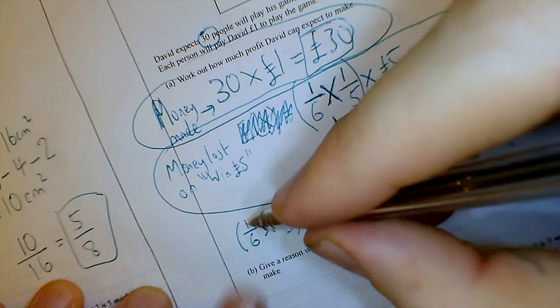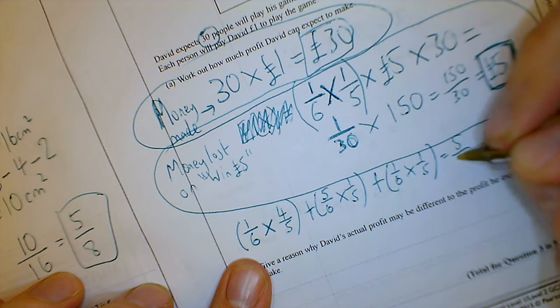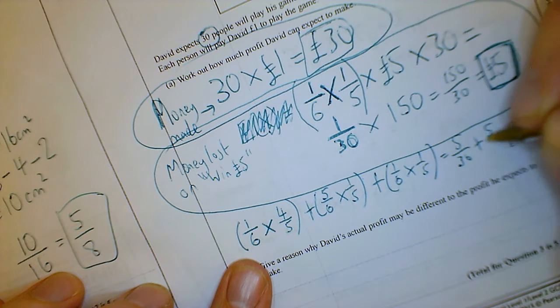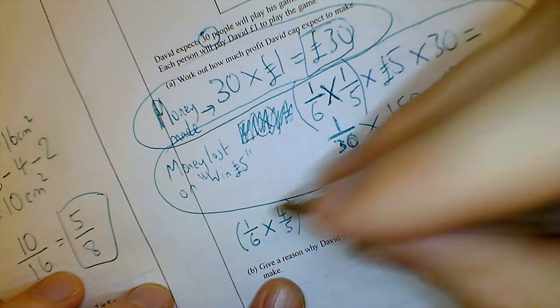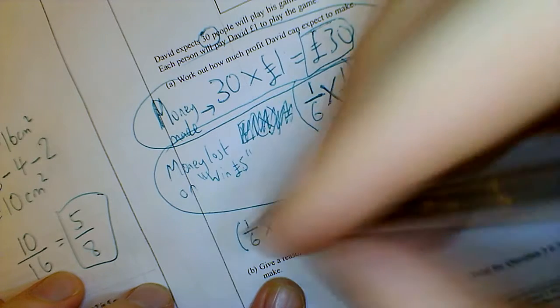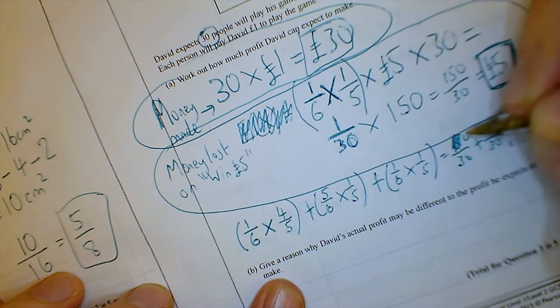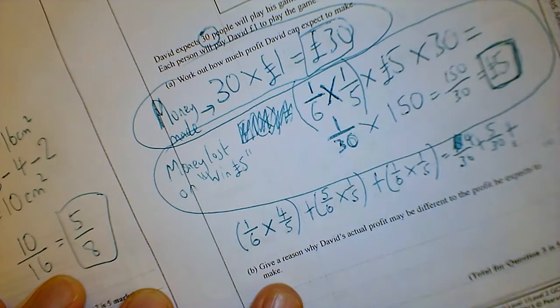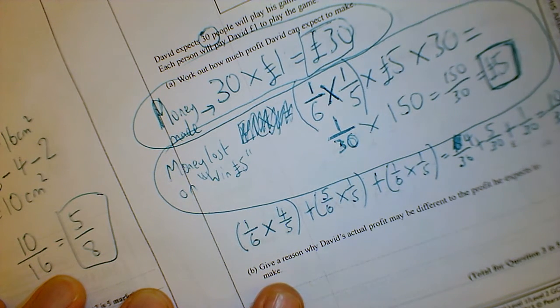Now if I add all these together, that's 5 over 30 plus 5 over 30, plus, what are we on here? Why have I done that? This first bit gives you 4 over 30. That bit gives you 4 over 30. This bit gives you 5 over 30, and this bit gives you 1 over 30. Now that gives you 10 out of 30.